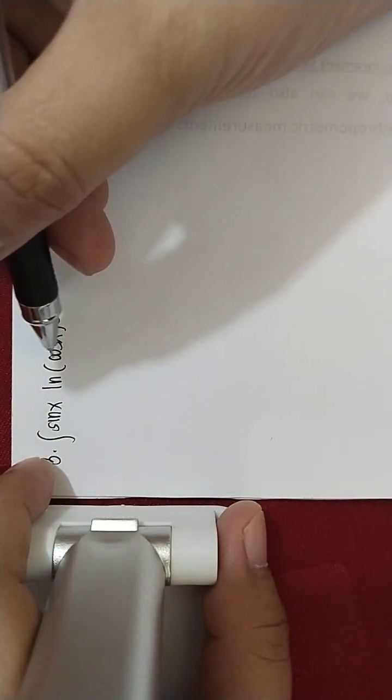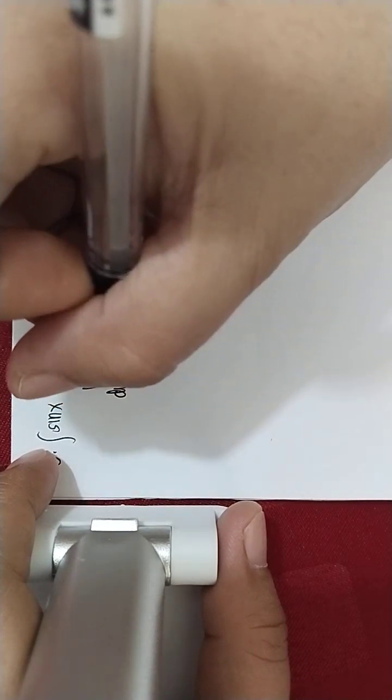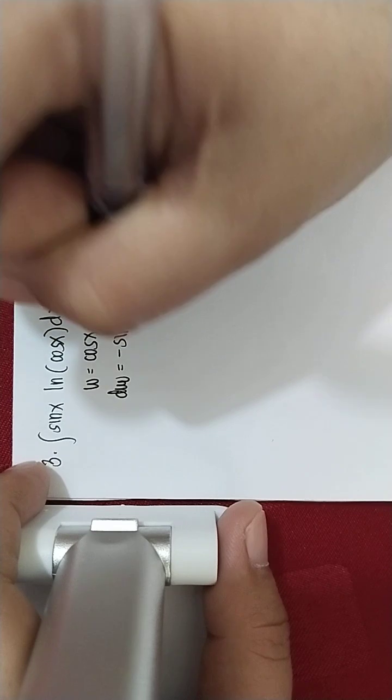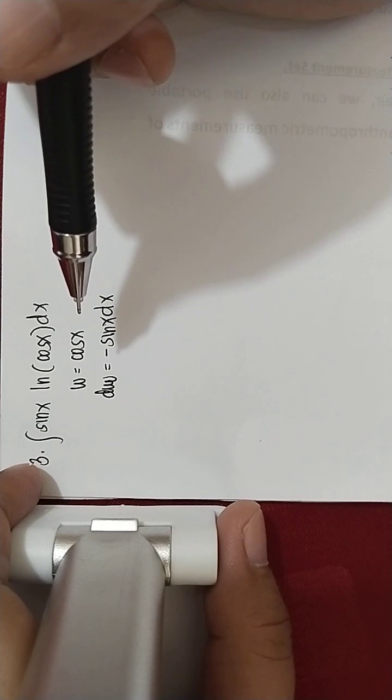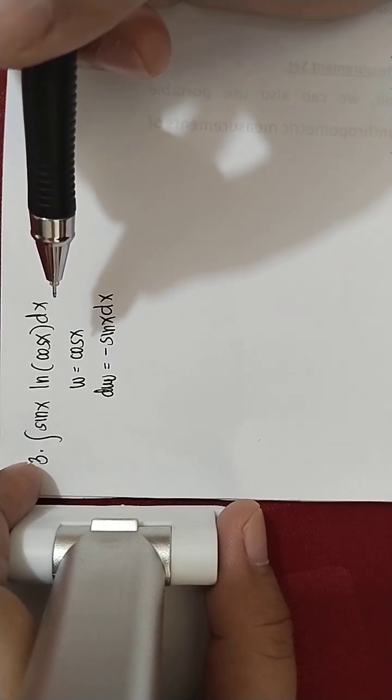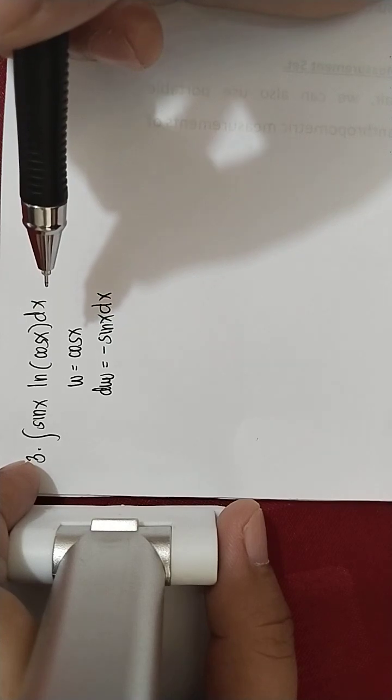But before you proceed with by parts here, you can actually notice that having this as your u, the derivative is negative sine of x dx, and you only need negative here. So we can do that by letting w as your cosine of x, and then the dw will be the negative sine of x dx. Why? Because we have to simplify the equation as much as possible. Why not u? Okay, instead we use w because we're used to using the u and v in by parts.